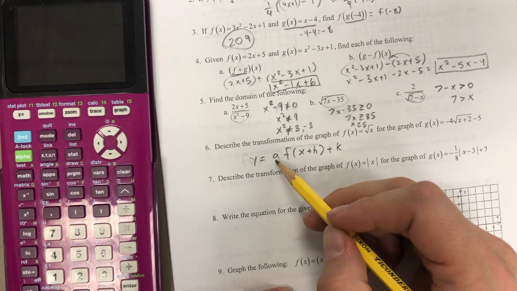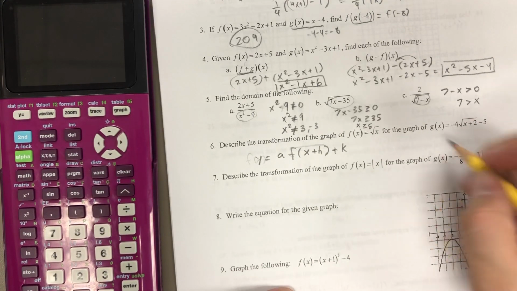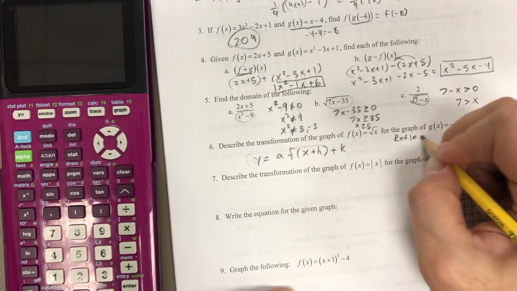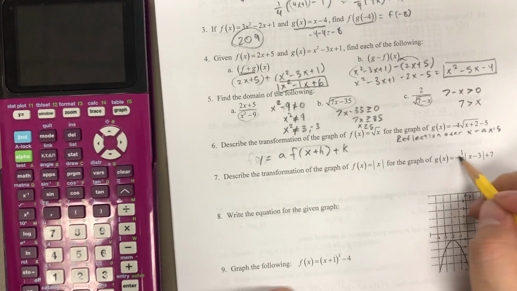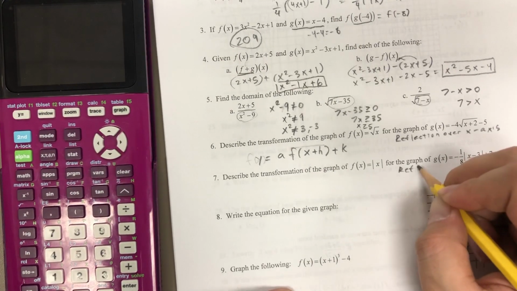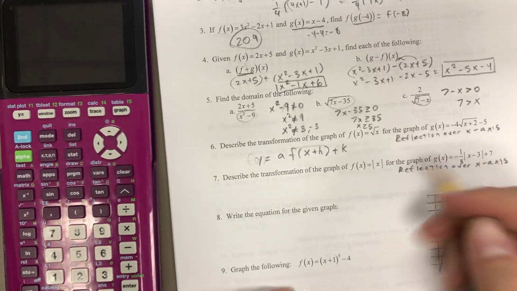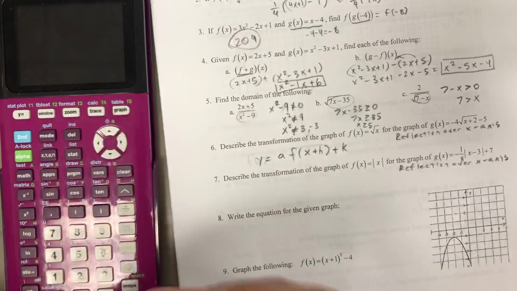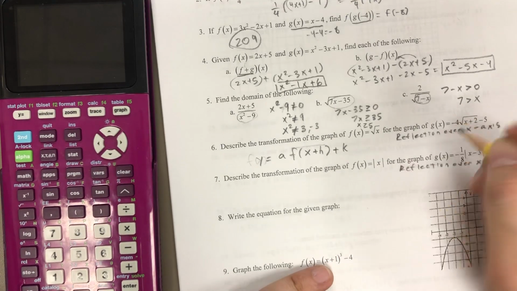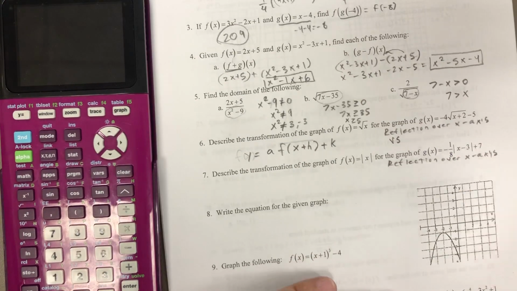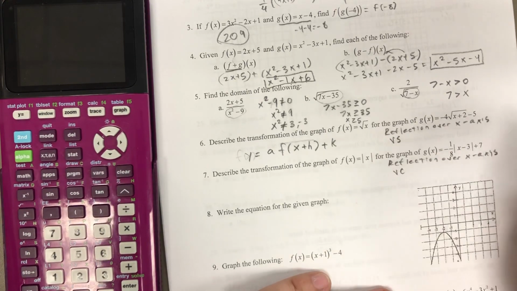Now the a value. If a is negative, then it has a reflection over the x-axis. So that's what that negative tells me is going to happen. And this one has a negative also, so that's also going to have a reflection over the x-axis. Then, regardless of its sign, if a is greater than 1, it's going to be a vertical stretch. So since 4 is greater than 1, we have a vertical stretch. If it's between 0 and 1, it's going to have a vertical compression. So 1/8 is between 0 and 1, so it has a vertical compression.